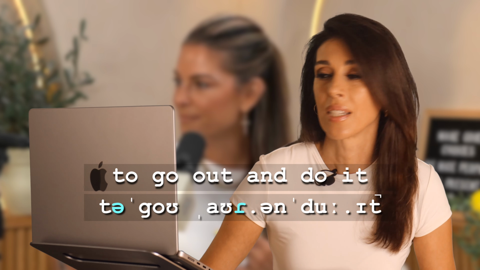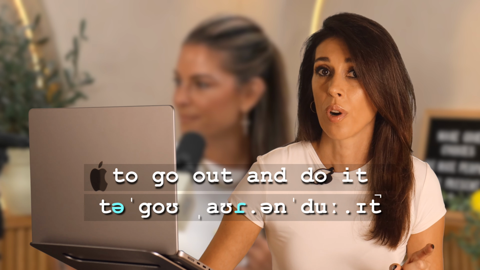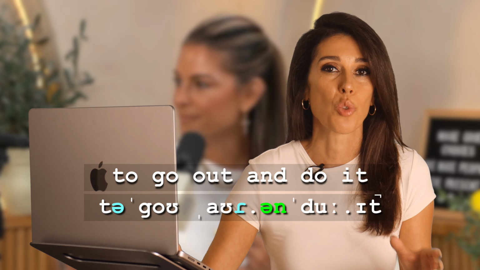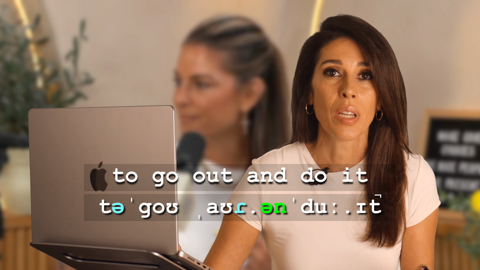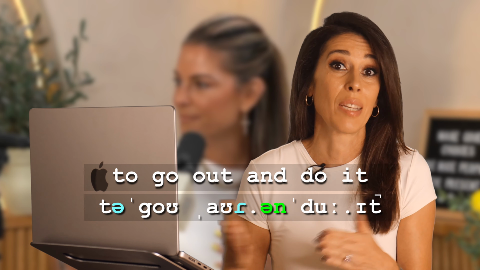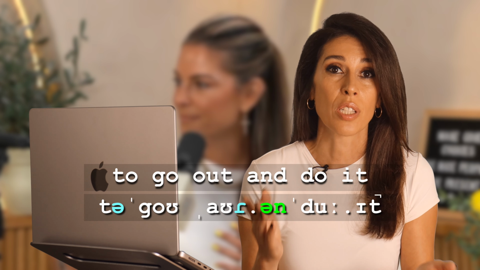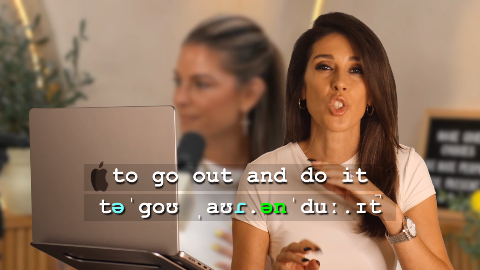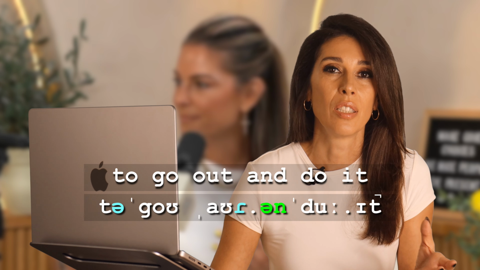Then she is reducing the word and. She's just basically saying which is our schwa again with an n sound. She doesn't say and do it because the next word starts with the same consonant, d. So she's merging or fusing the two D's together, or she's just dropping it altogether, do it.